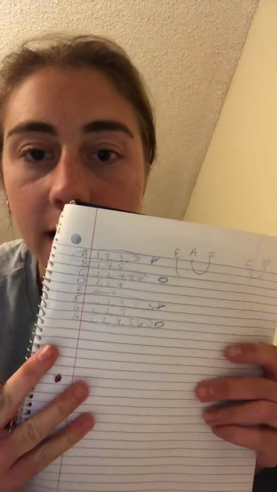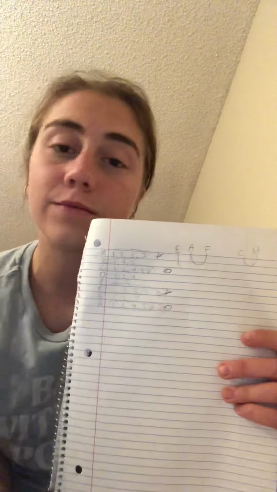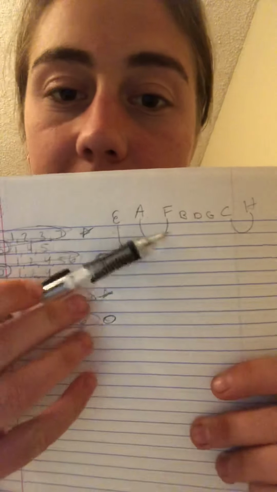And then now I looked at the data and said, okay, which letters am I missing right now? So I have A, F, C, and H. I have A, so I crossed off F, C, H, E. So I'm missing G, I'm missing D, and I'm missing B. So B, D, and G. So then I just wrote B, D, and G up at the top. And I'm making sure that I'm using a pencil because I'm gonna erase and then move them.